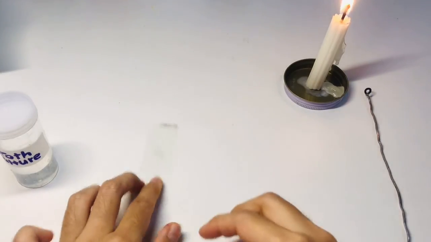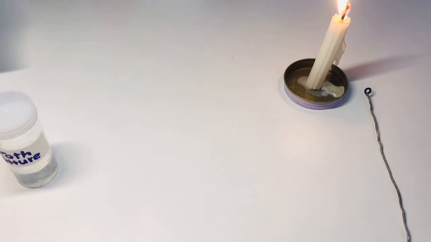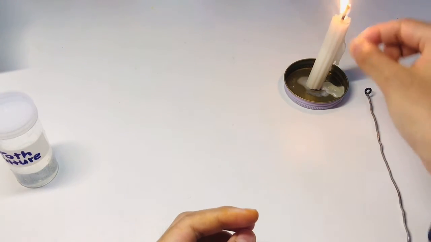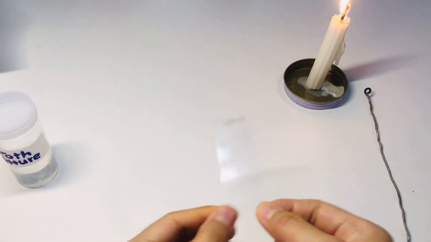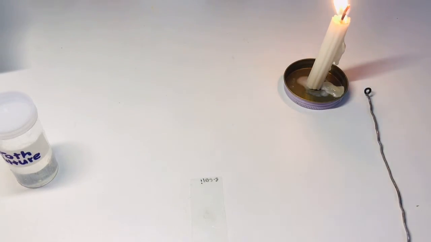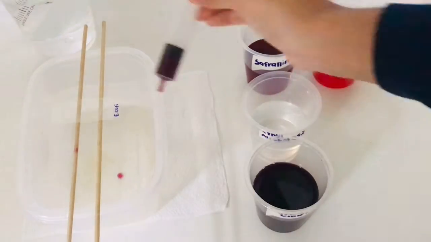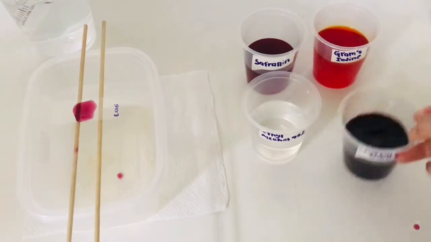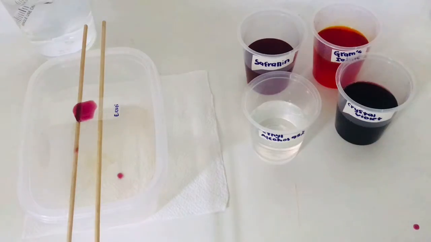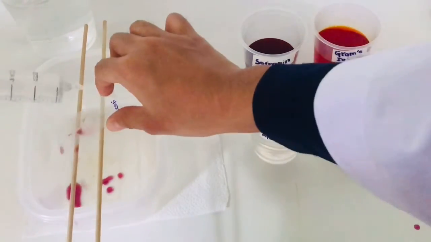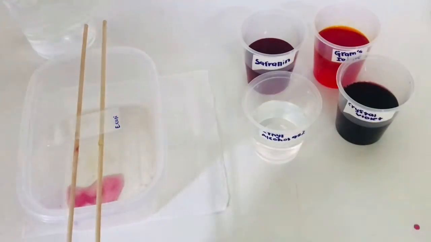And lastly, while holding the slide at one end, quickly pass the smear over the flame of the Bunsen burner 2 to 3 times. The next step is the gram staining. First, gently flood smears with crystal violet and let stand for 1 minute. After 1 minute, gently wash off the stain with tap water.